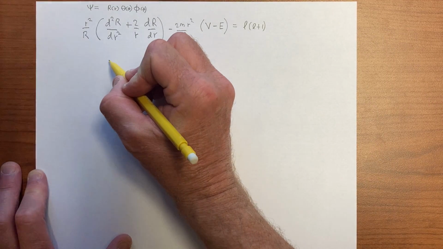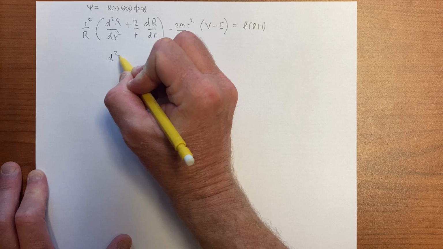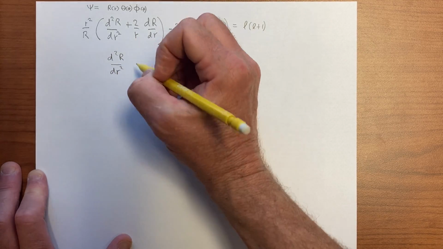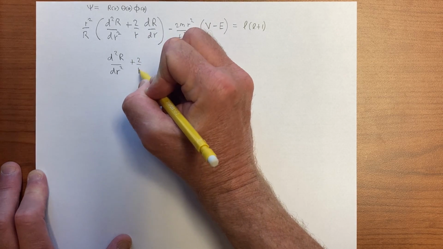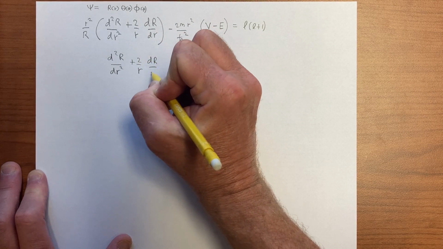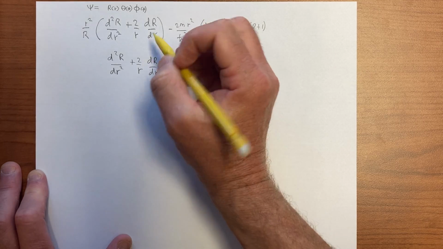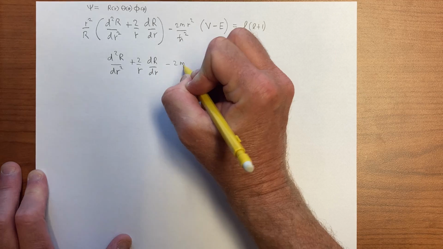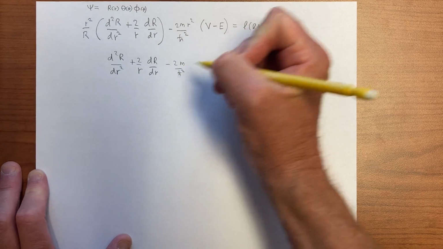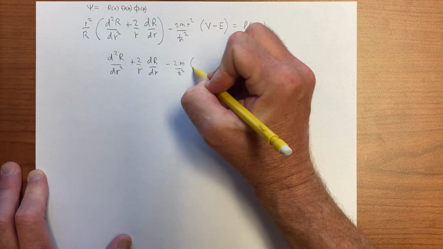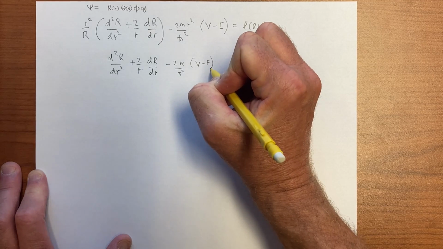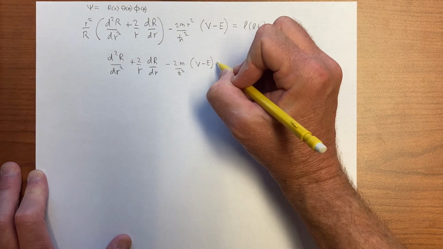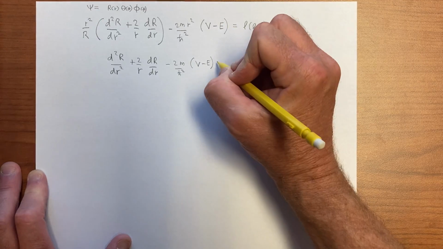We could put this in the form 2 derivatives of r in little r plus 2 over r, that term, minus 2m over h bar squared, V minus E. We're multiplying by r and dividing by r squared.